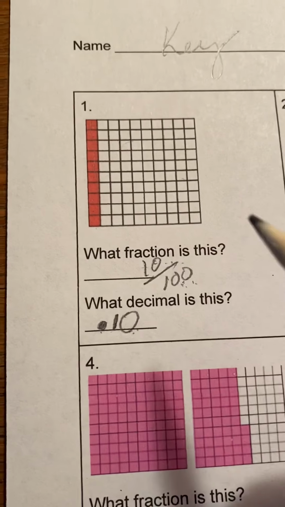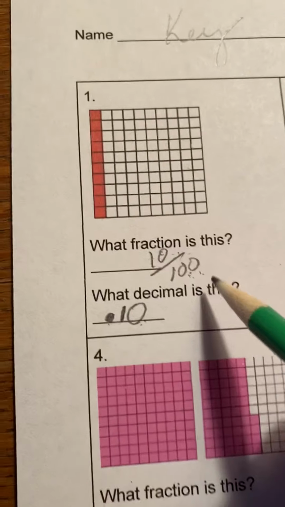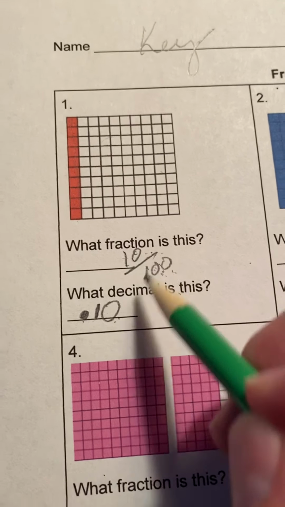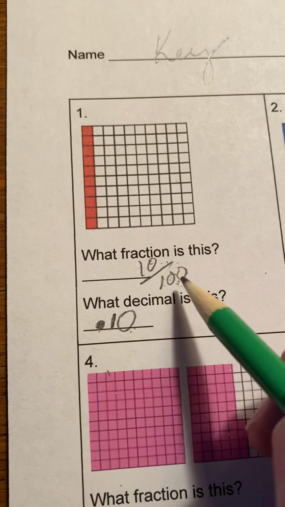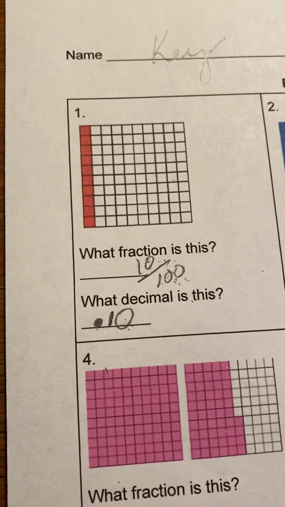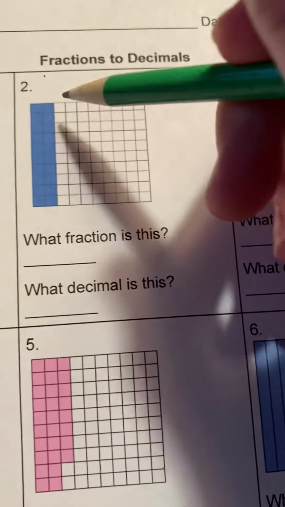So again, if you're ever wondering how do I write a decimal, say the fraction. However you say the fraction is going to tell you how to write the decimal. 10 hundredths is 10 hundredths, 2 numbers after the decimal. Okay, let's go on to number 2.